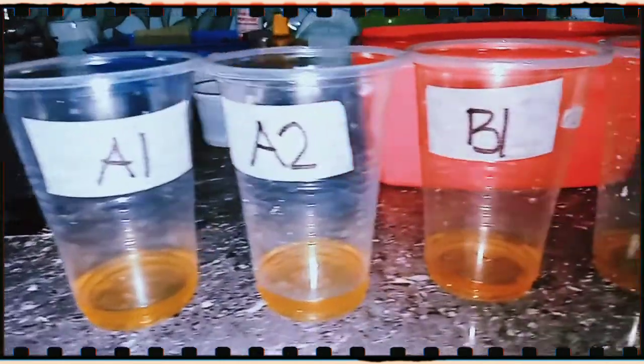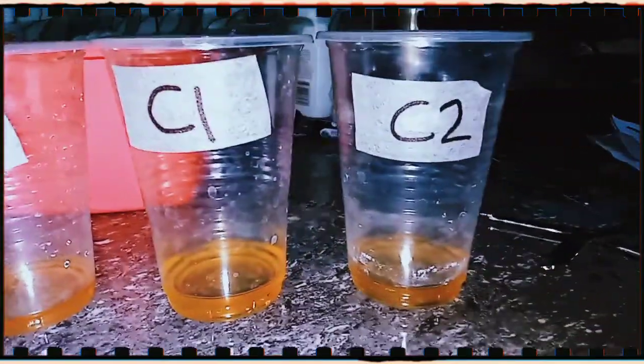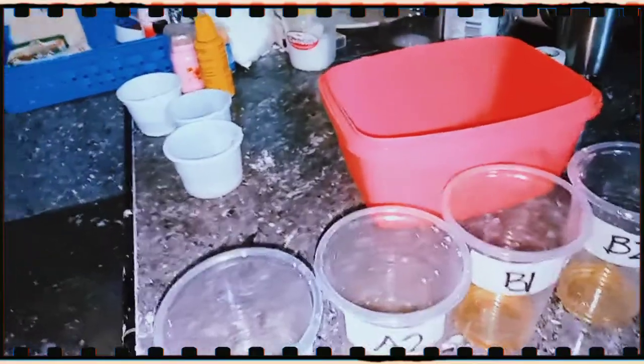So now the second procedure is put all the samples labeled as number 1 in hot water placed inside a bowl, and leave all the samples labeled as number 2 at room temperature. I'll be putting the ones in hot water.